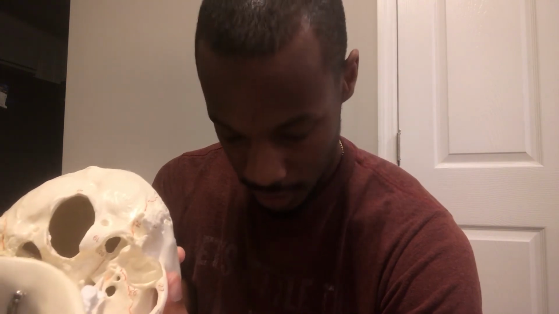Right here, this is the jugular foramen. We talked about that already. These two little notches right here, those are the occipital condyles, and your C1 vertebra, the atlas, attaches to those condyles and allows you to nod your head like yes.